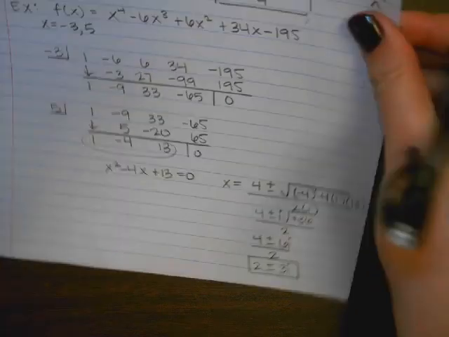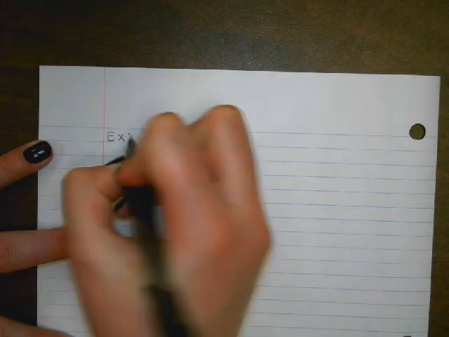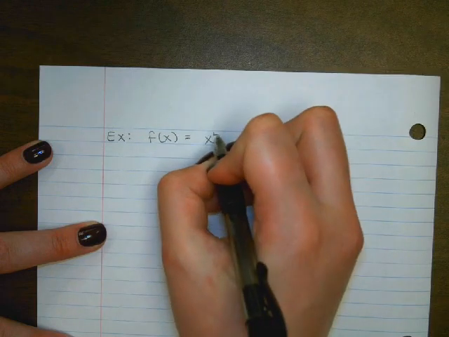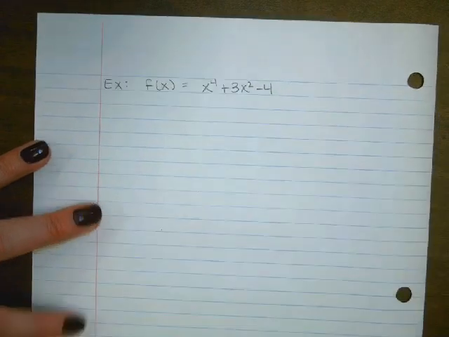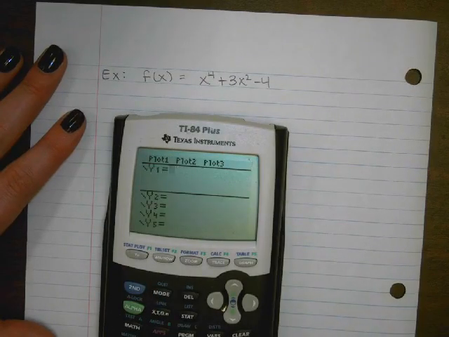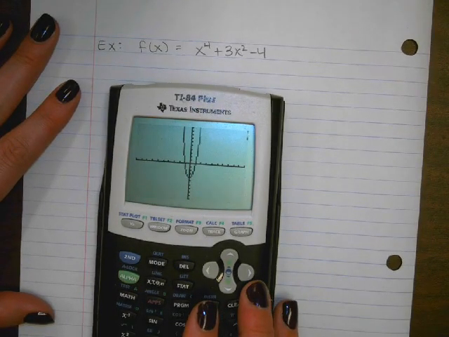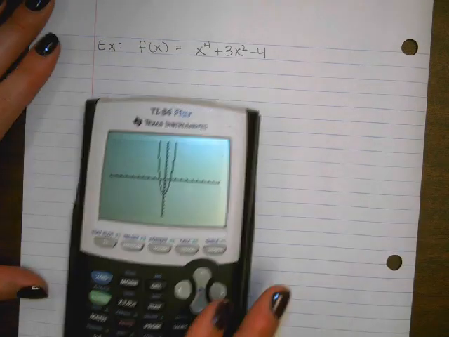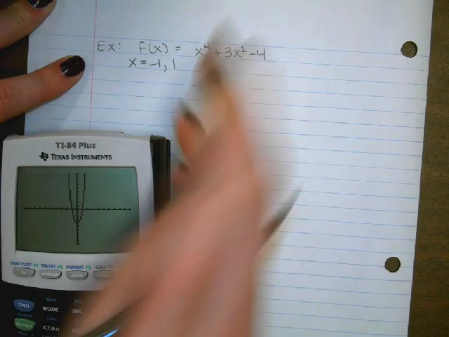All right, I want to show you one last example just of a problem. The process is going to be the same, but I want to show you an example of a polynomial that's missing some exponents. So we're going to do x to the 4th plus 3x squared minus 4. So again, just like with the last problem, I'm going to graph this to find my real roots. And just like with the last problem, I'm going to double check to make sure that I wrote my real roots down correctly. So it looks to me like it's -1 and +1, but I'm just going to double check.